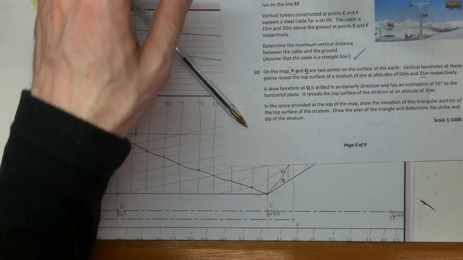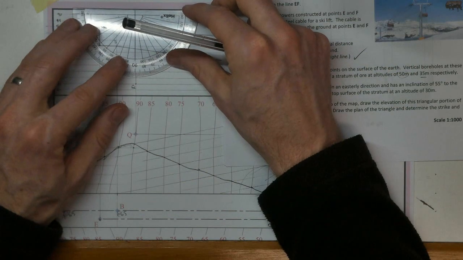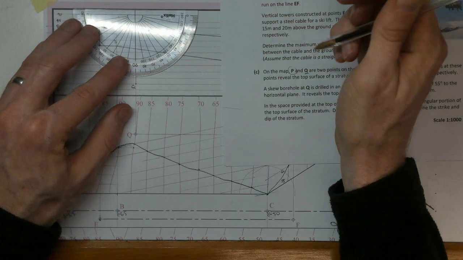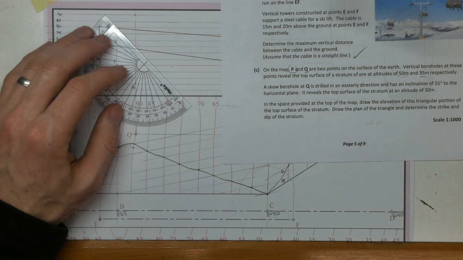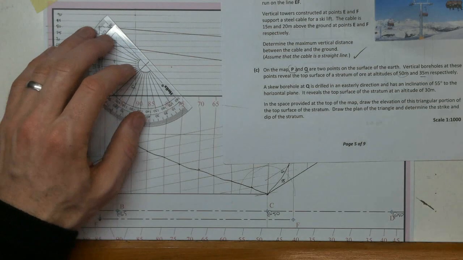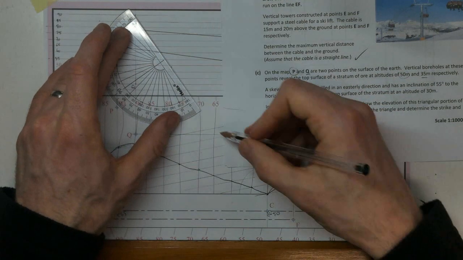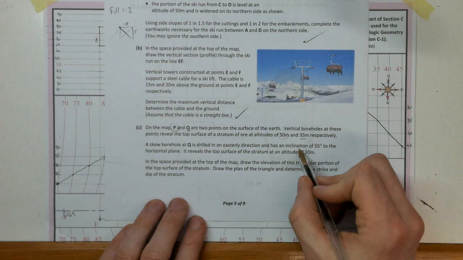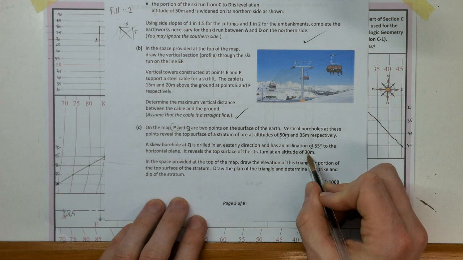So that's that other borehole, and 55 degrees reveals the top surface of the stratum at an altitude of 30.